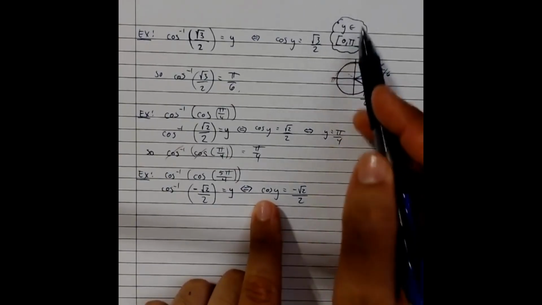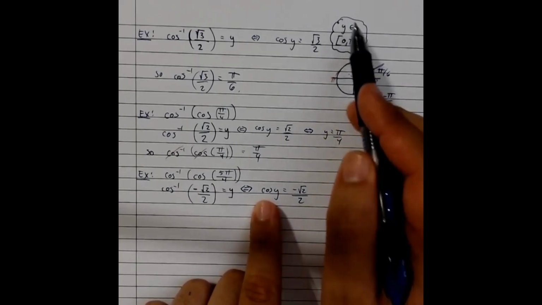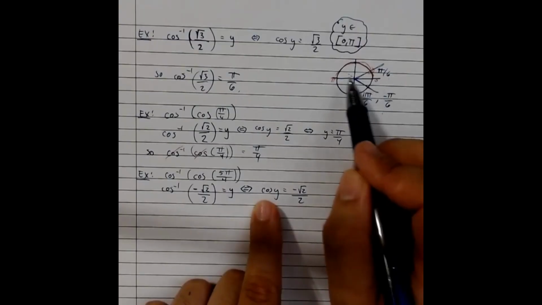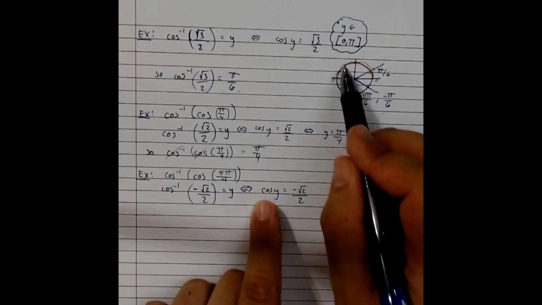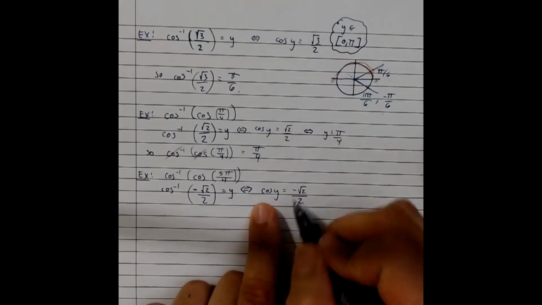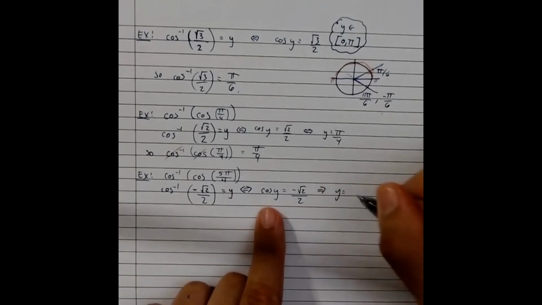But that's not in the interval that I'm allowed. The interval that I'm allowed is everything from 0 to pi, which means 5 pi over 4 is not valid. 3 pi over 4, on the other hand, is valid. The cosine of 3 pi over 4 is negative root 2 over 2. So that suggests that y is equal to 3 pi over 4.